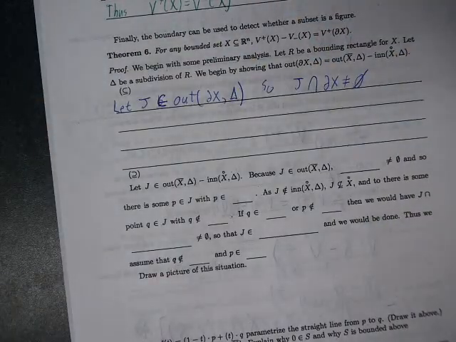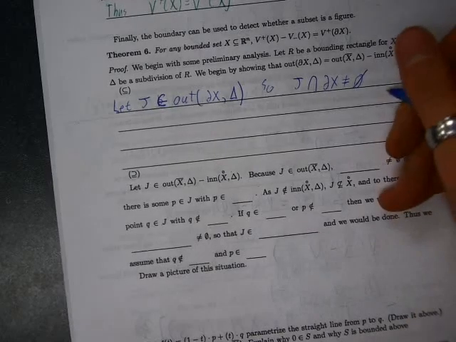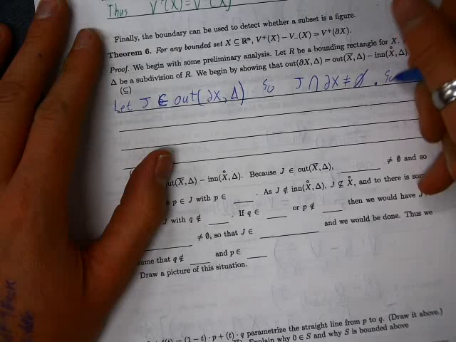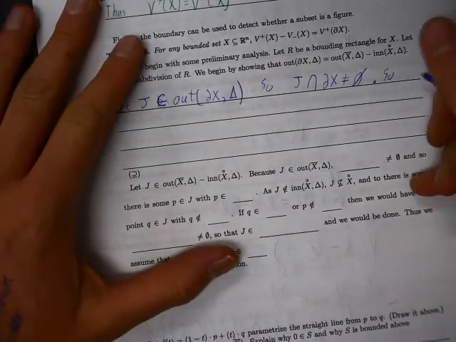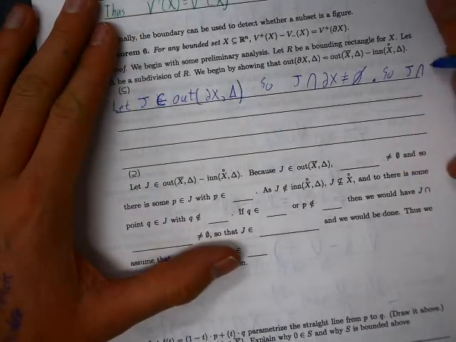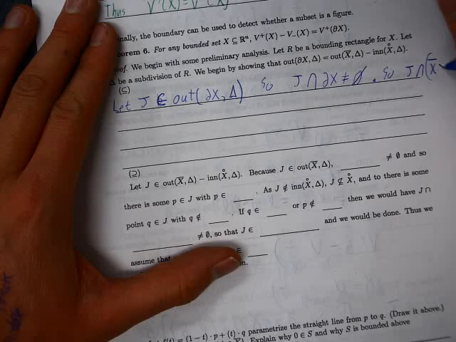What's the definition of the boundary of a set? You can look at the front page again if you want to. Once you look at that and tell me what it is, then I'll draw a picture. Everything that's in the closure but not in the interior. We just have the same definition in a different setting of what closure and interior are. So J intersect X bar minus X soc is not empty.